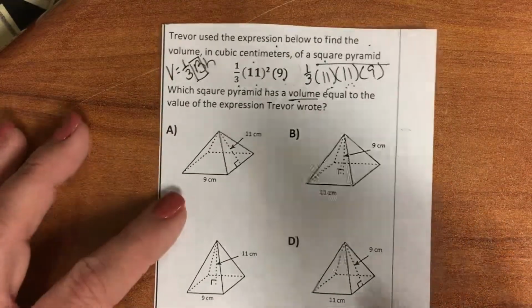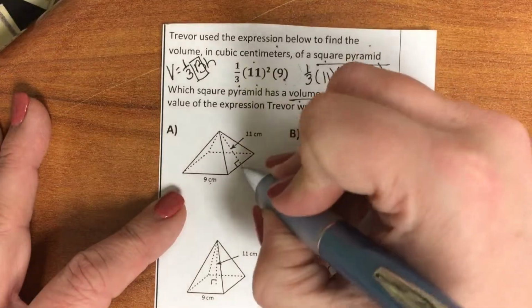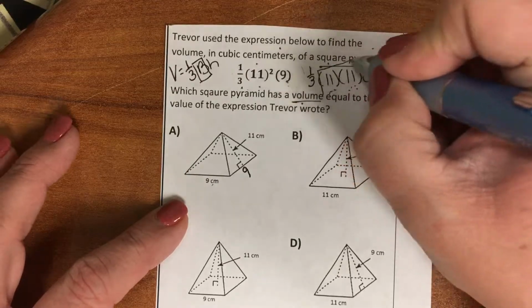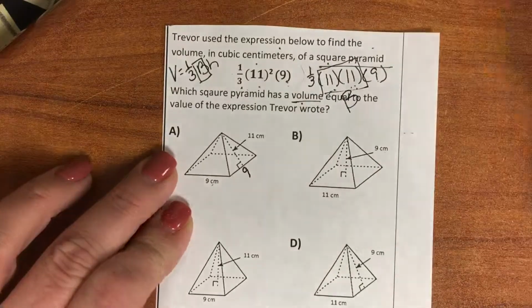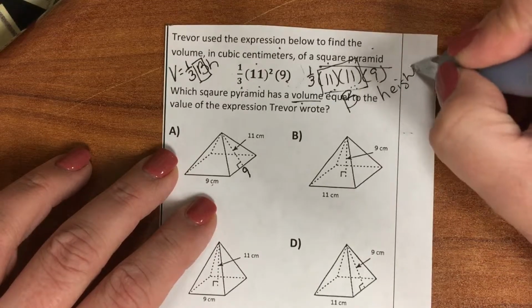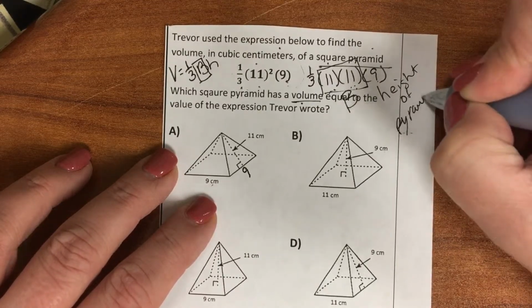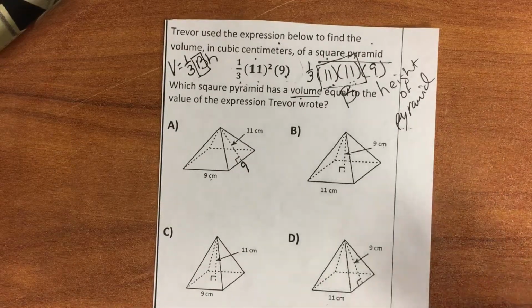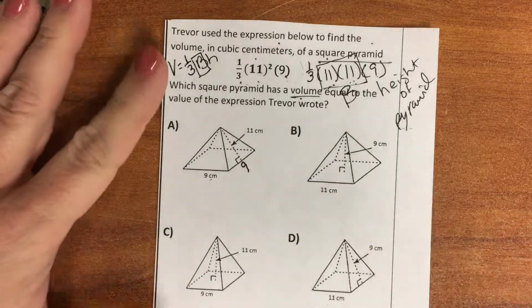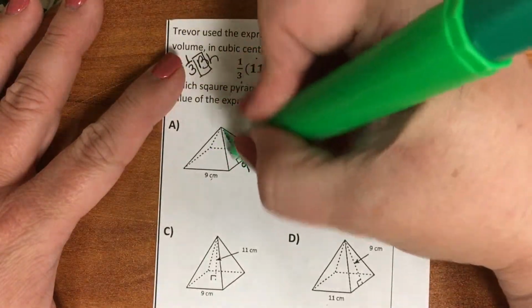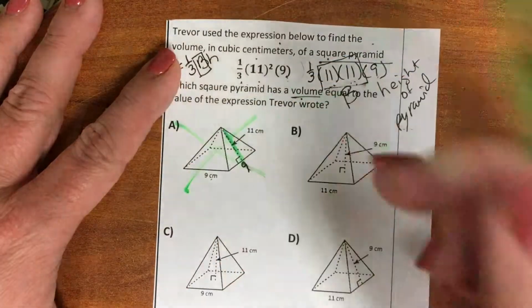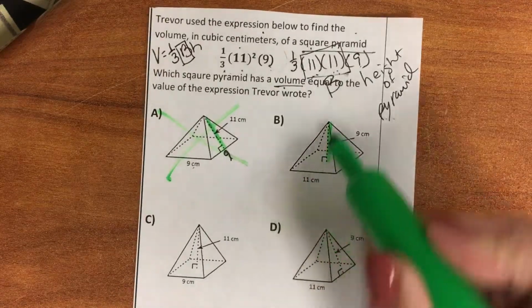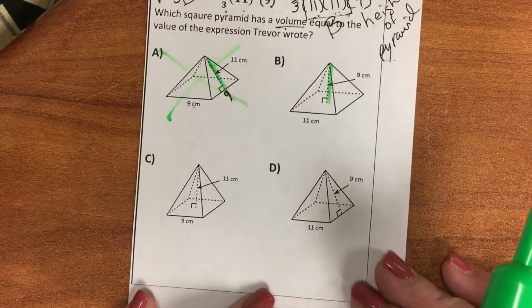All right, so we're going to look and see. So since these are squares, if this is 9, this is 9. Okay, but this right here, my 11 times 11, that's my big B. And my 9 is my height of my pyramid. So I need a height of 9. So it may be easier to find the height of 9. All right, this is a slant height of 11, so I don't need that. This is a height of 9, okay, because it's connecting my base to the point of my pyramid.